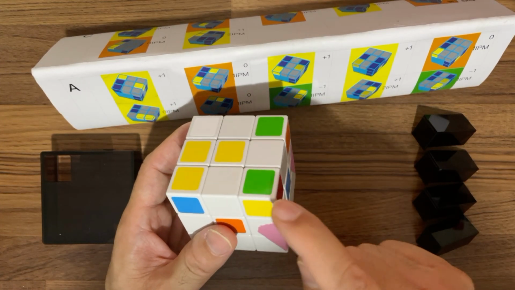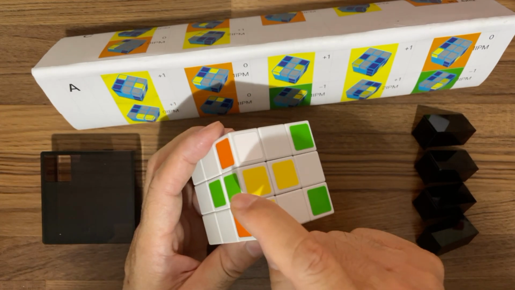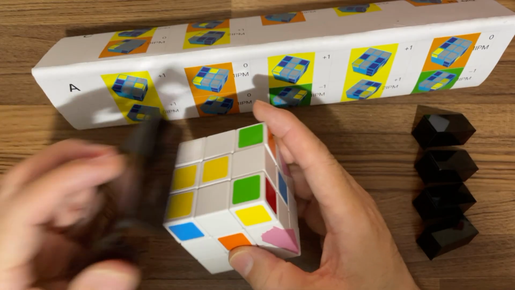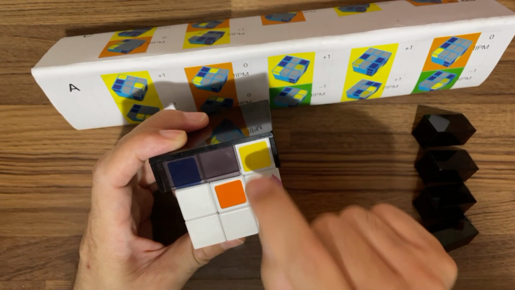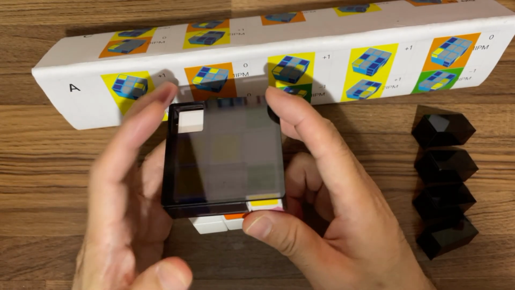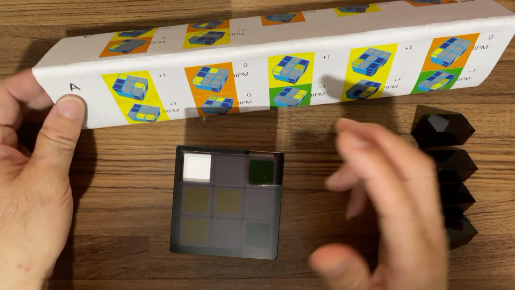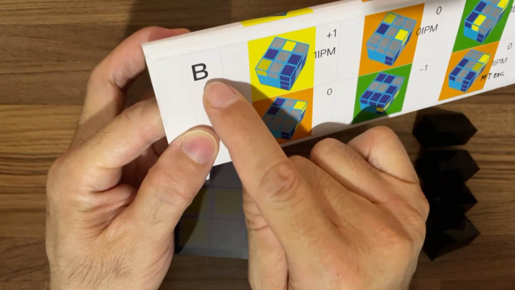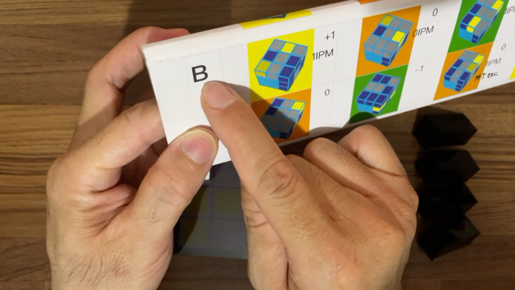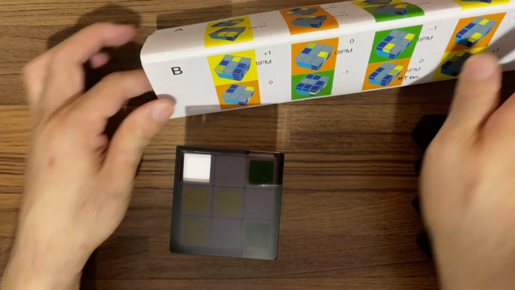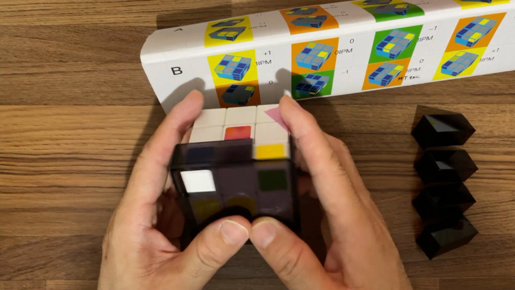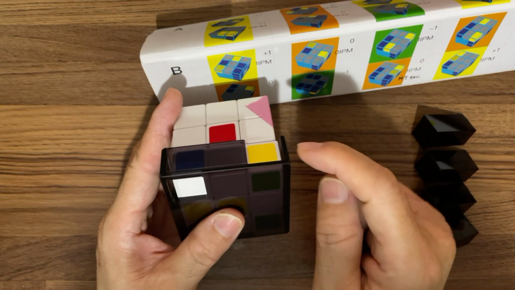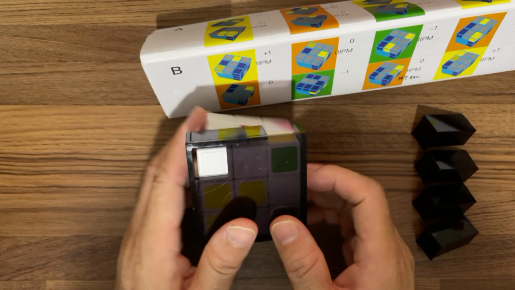Now to bind this corner and this edge. This corner, the color is yellow. So use the B list in the fracture list. The color from here to here gives us row number 0.